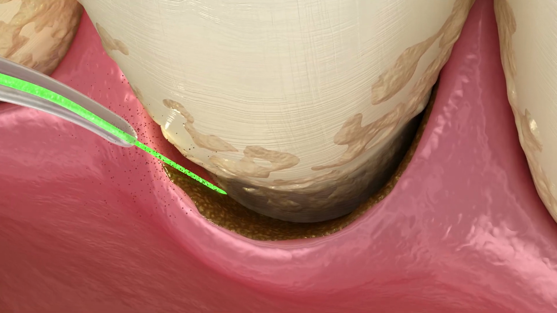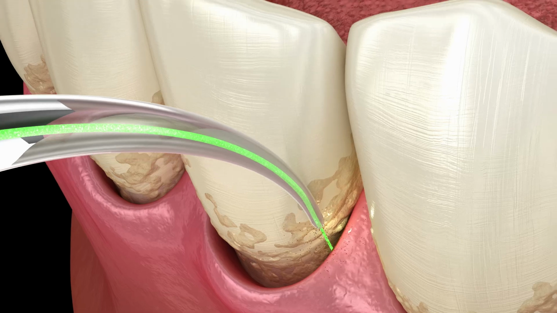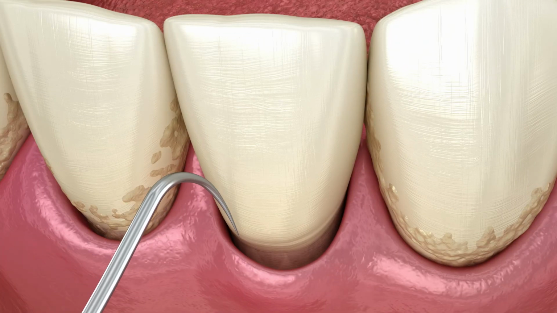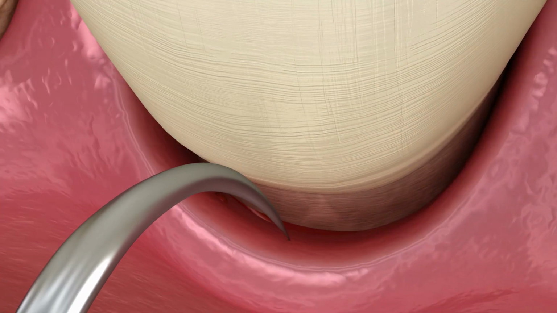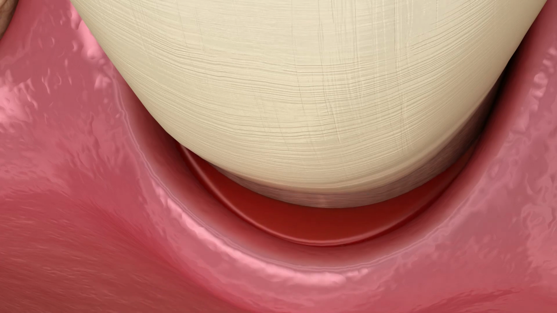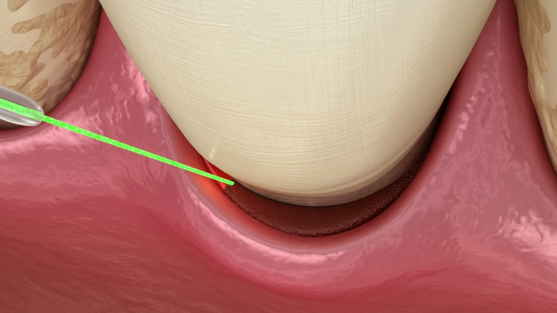After numbing the area and measuring pocket depth, a laser targets and removes infected tissue while preserving healthy gums. Ultrasonic tools remove dislodged tartar, and a second laser pass sterilizes the area and encourages clot formation. This clot seals the pocket to promote regeneration of bone, ligament, and gum tissue without sutures.